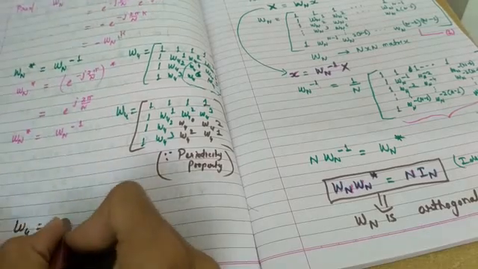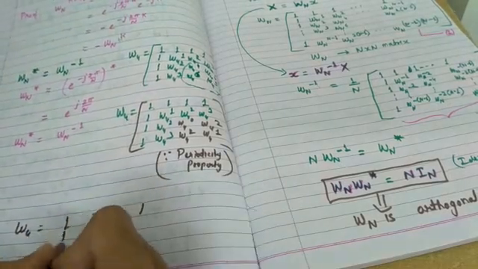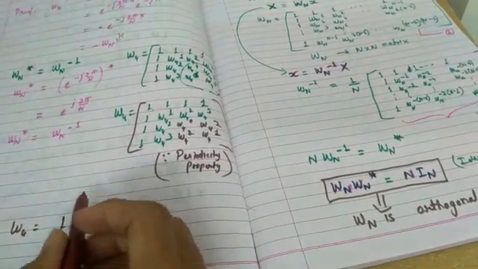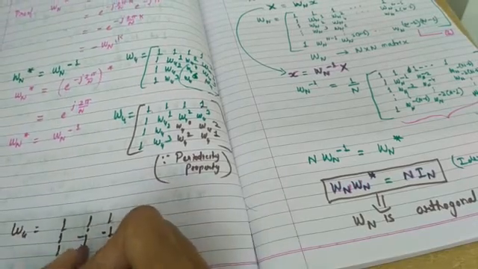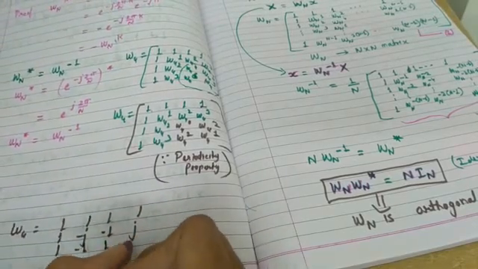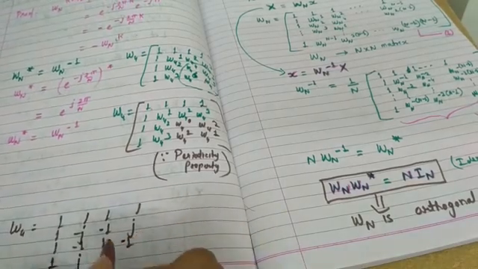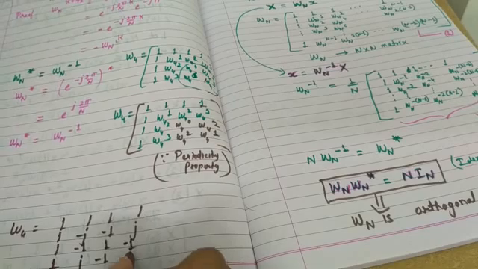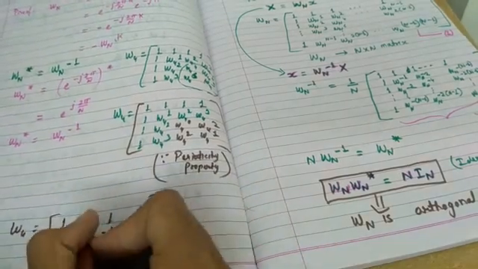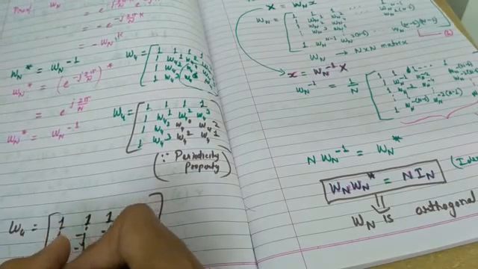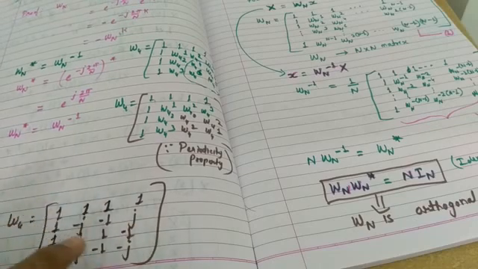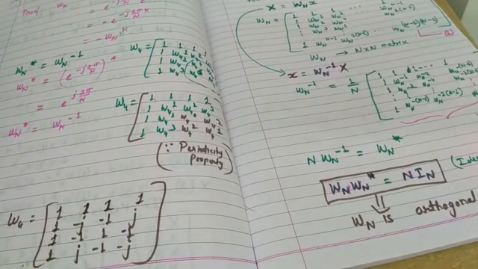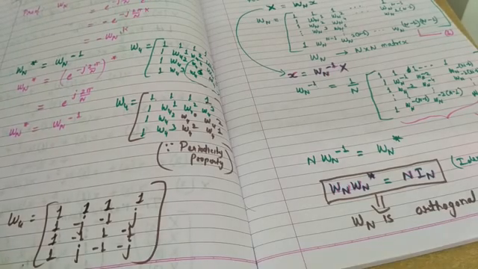So 1 1 1 1, W4 raised to 1, we know it's minus j, then minus 1, then j, then minus 1. Then this is 1, anything raised to 0, then j, then again j, minus 1, and minus j. All these are 1, don't mess up. So these are minus j, these are plus j, all these are minus 1, and in the center we have 1. Clear? So this is the general formula to calculate the DFT.